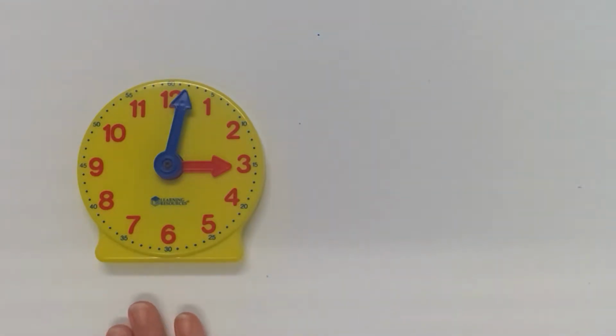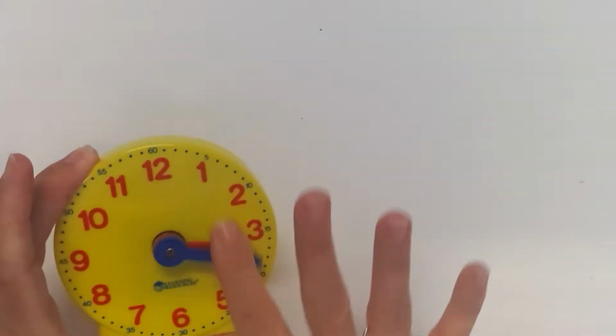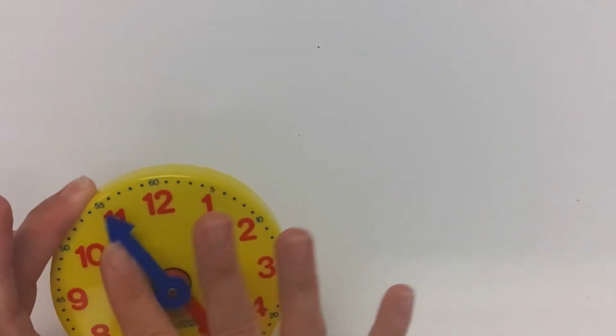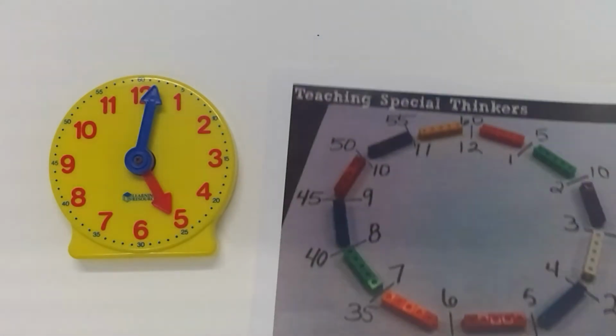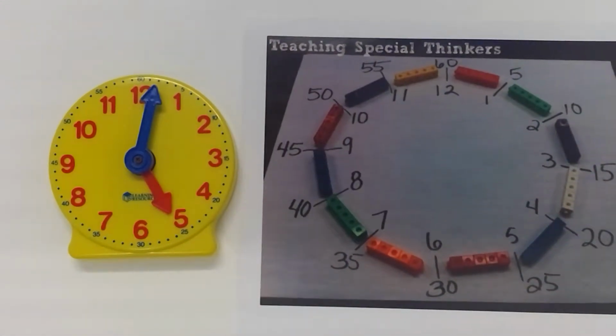So we can always use a Judy clock or some type of small clock that the students can manipulate and move the pieces around. You can also help the students understand how the minutes of the clock work by using Unifix cubes, setting up in groups of 5, and it will help the students understand that every group of 5 represents the digits around the clock.